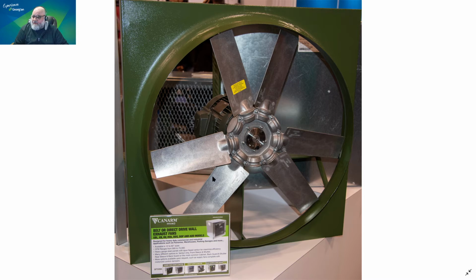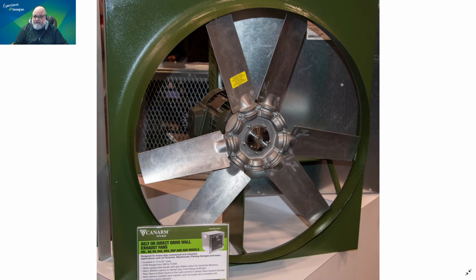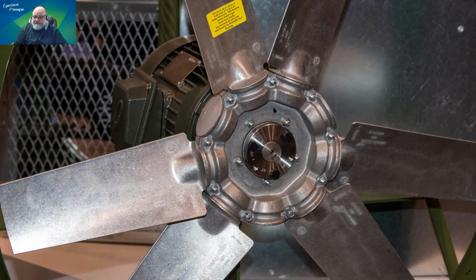This is what you can call a propeller blade axial fan. One thing about these is that they are simpler to build and operate, and sometimes they are cheaper, although this one here is not necessarily the cheapest. As you can see, this is modular.